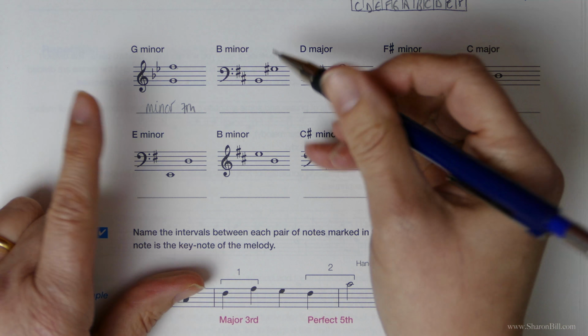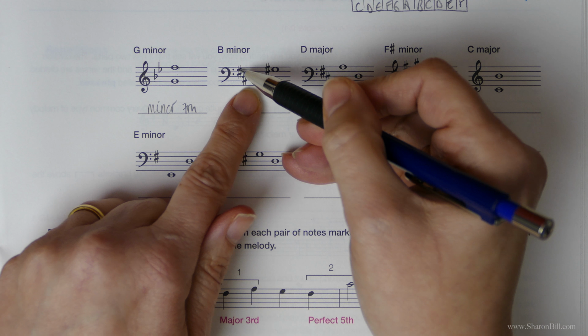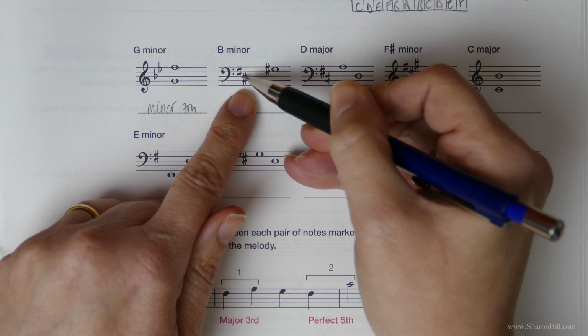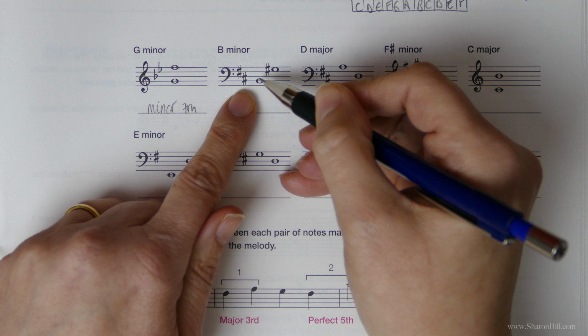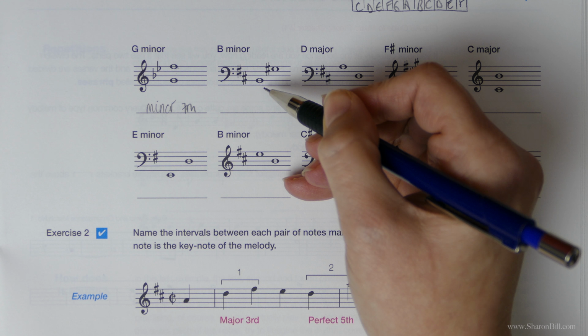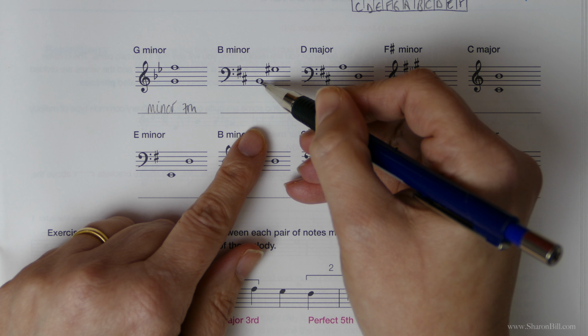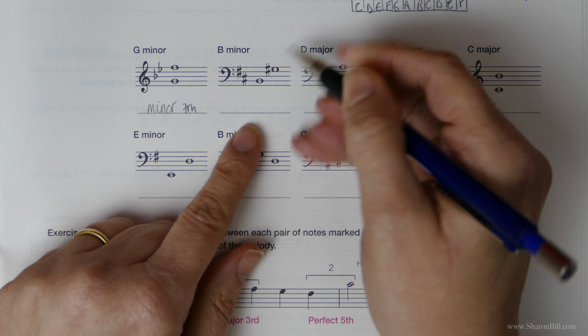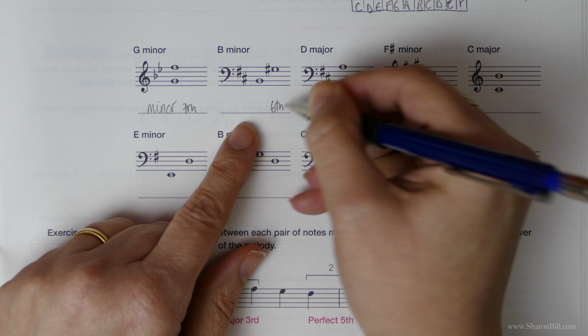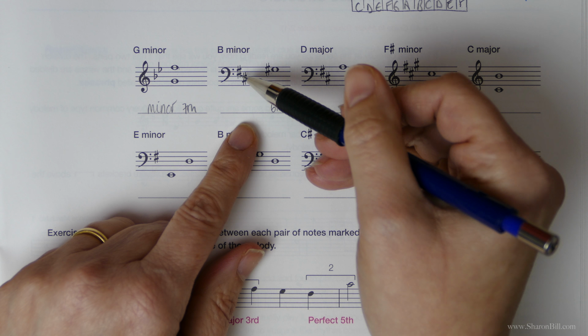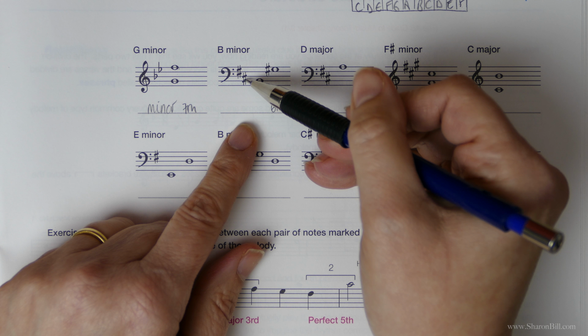Let's have a look here. So now we've got the key signature for B minor, which is F sharps and C sharps. Let's first of all get the number. That's the easy bit. 1, 3, 5, 6. And so B minor has a key signature of F sharps and C sharps.